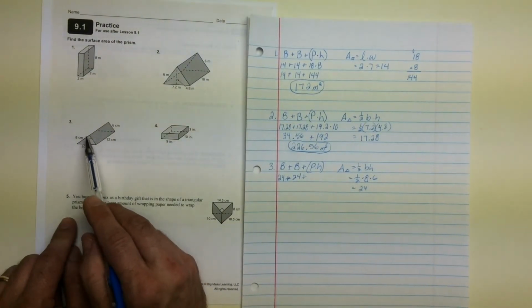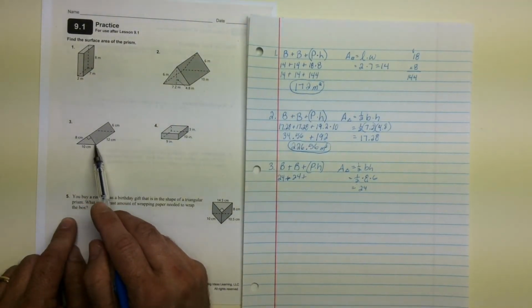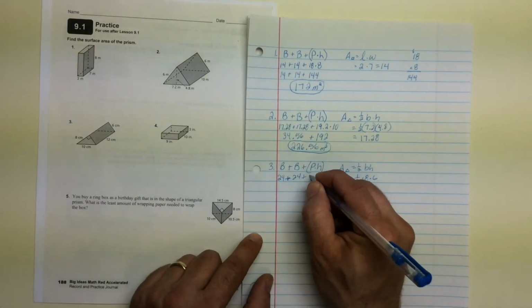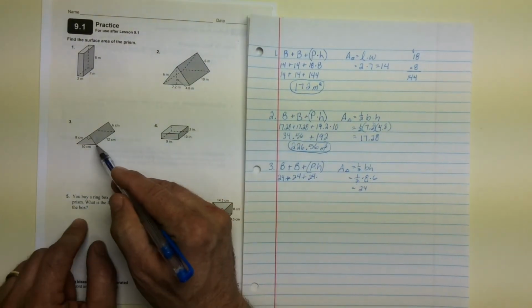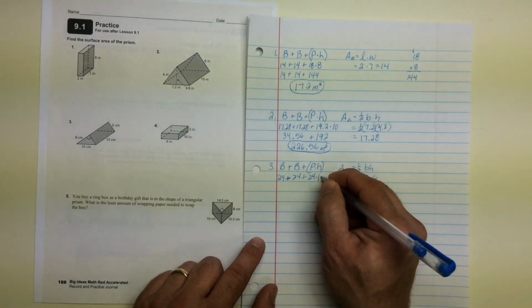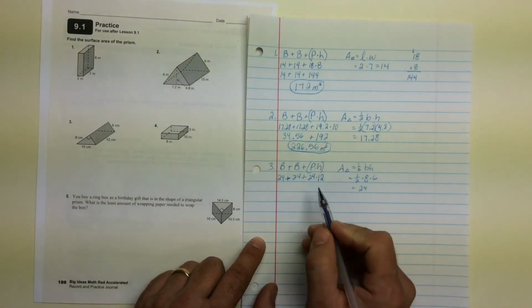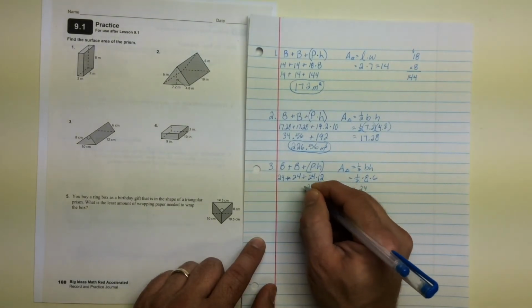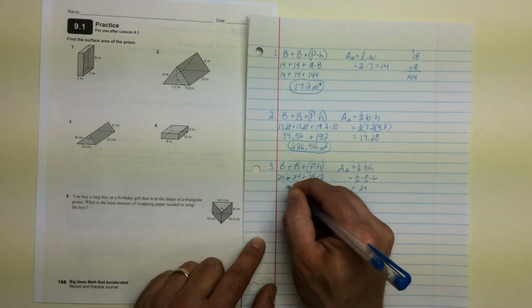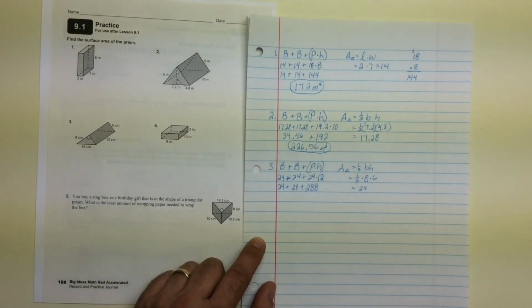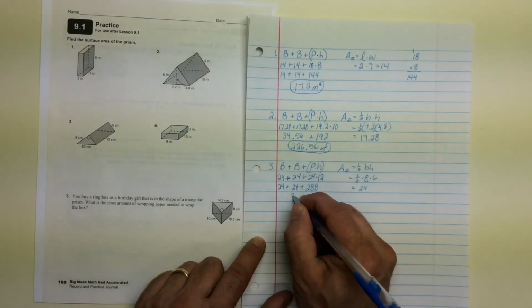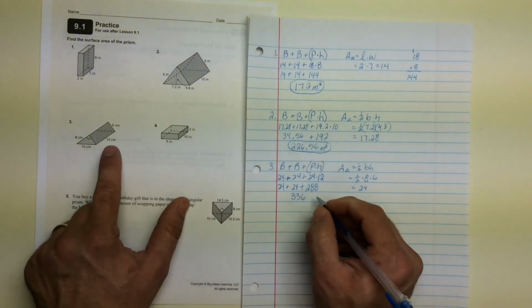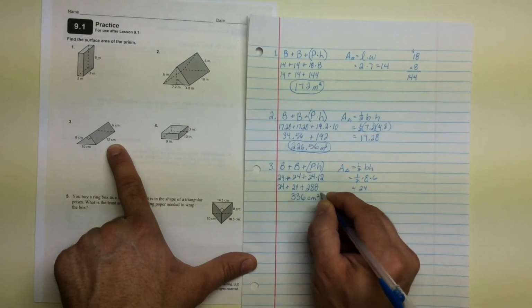The perimeter of the base would be 8 plus 10 plus 6, which is 24, times the height, which is 12. Well, 24 times 12 is 288, plus 24, plus 24, and 288 plus 24 plus 24 would be 336 centimeters squared.